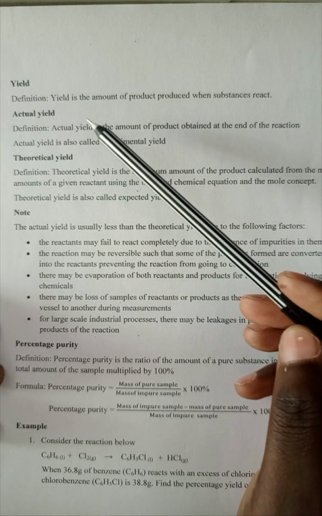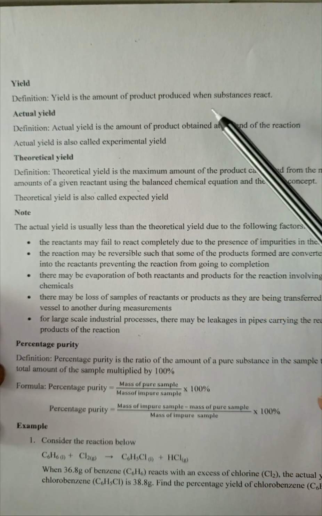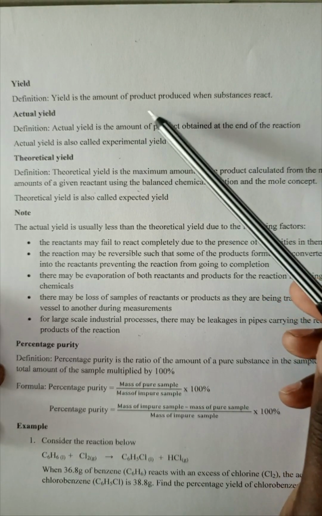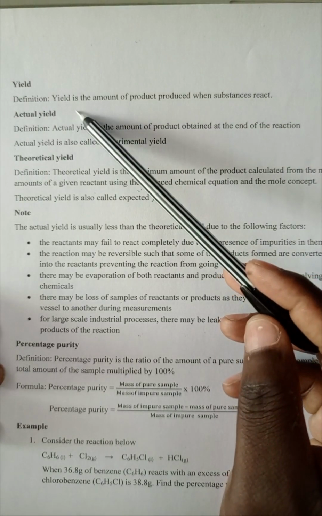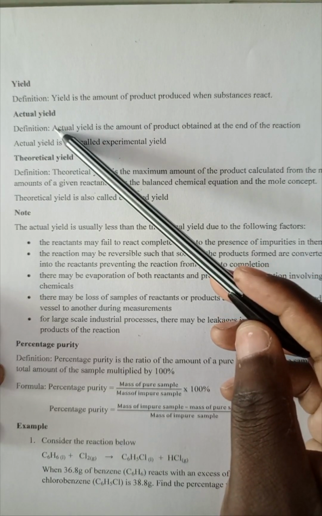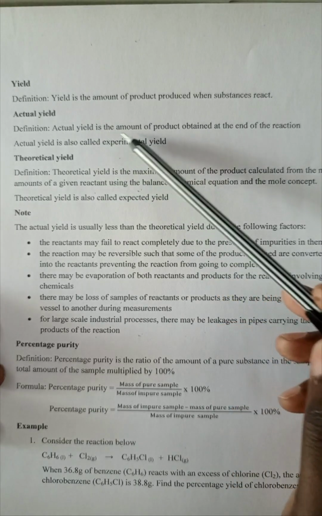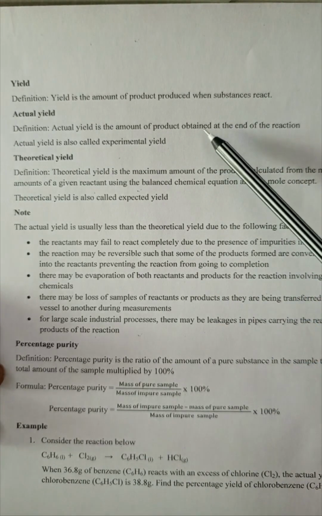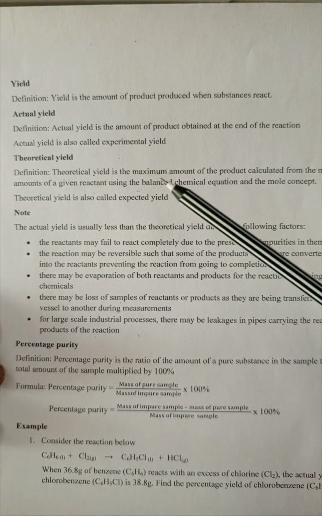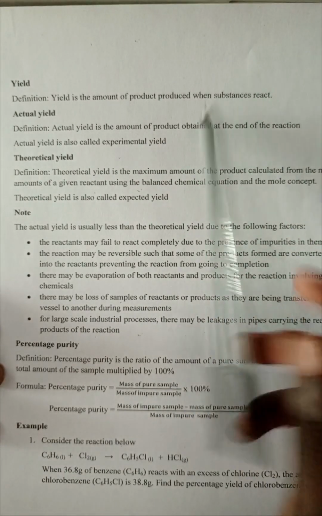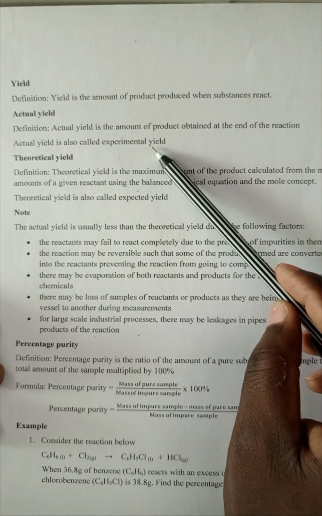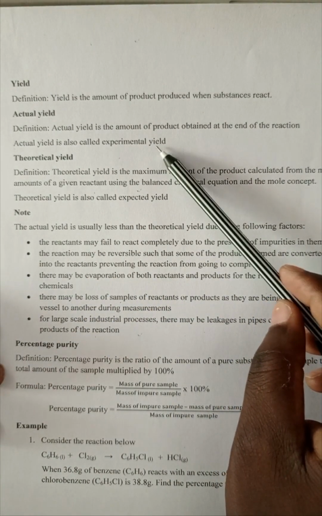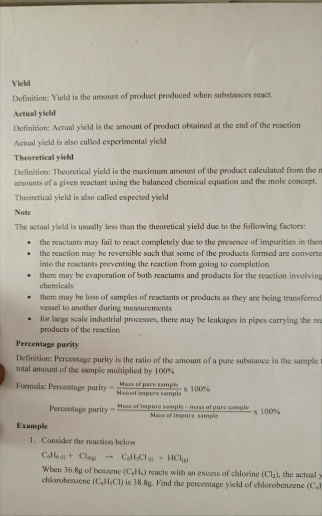So what is a yield? A yield is simply the amount of product produced when substances react. So when substances react, the amount of product that is produced is what you're calling yield. Apart from that, we also have what we call actual yield. The actual yield is simply the amount of product obtained at the end of the reaction. This is the amount of product that you obtain when the reaction has taken place. That is the actual yield. The actual yield is also called the experimental yield. So take note of that.